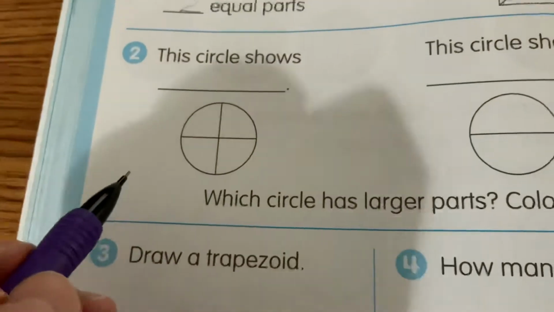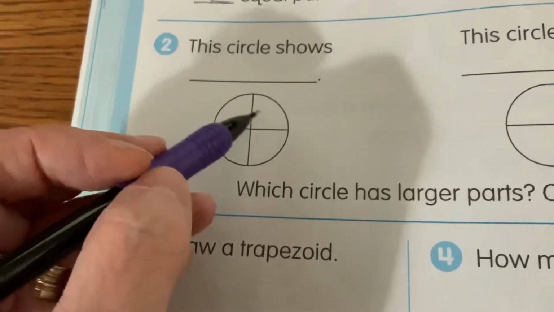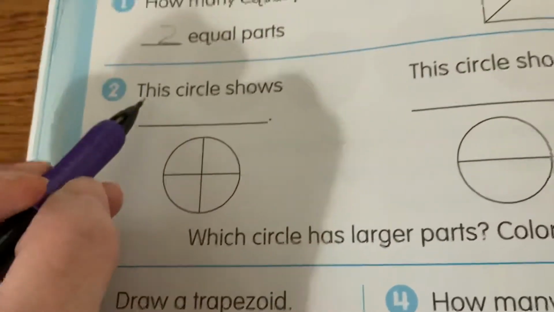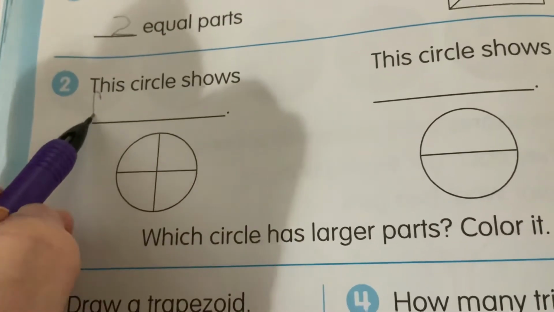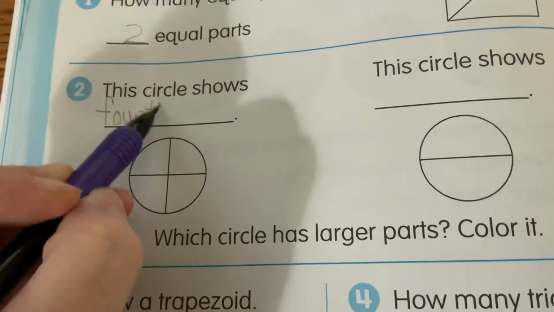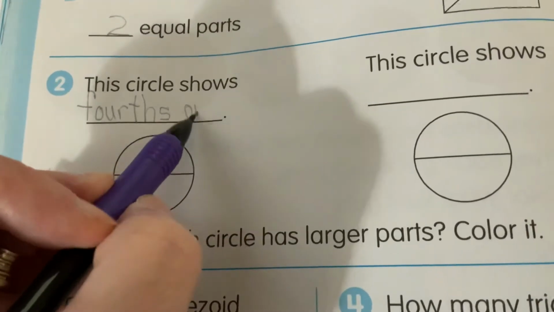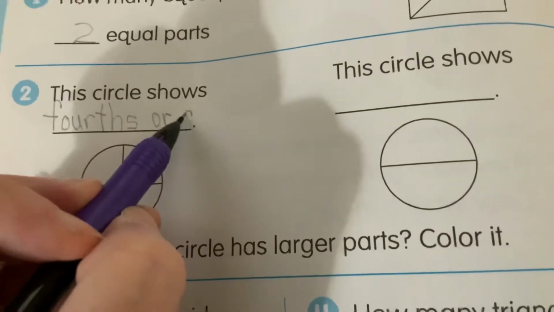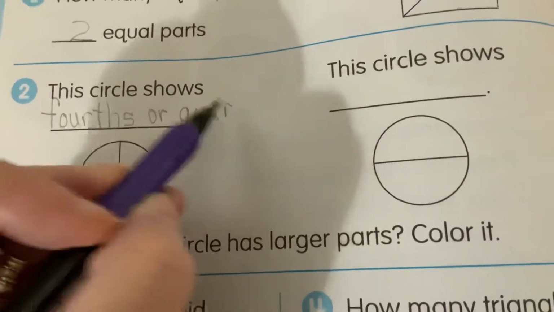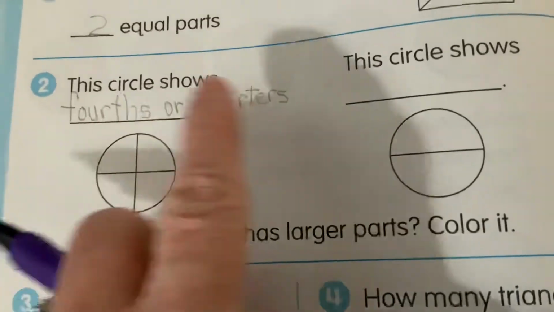Okay, this circle shows, okay, what is it showing? It's divided into how many parts? It's divided into 4 parts. So those are, what was that word that we added to the word 4? Fourths. It shows fourths. Or you could have used the other word we use for fourths, like how many of these are in $1? 4 quarters. Okay, you could have written fourths or you could have written quarters.